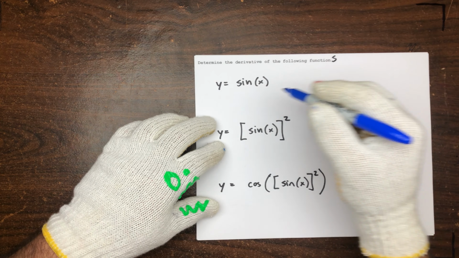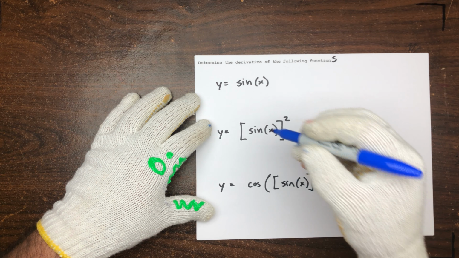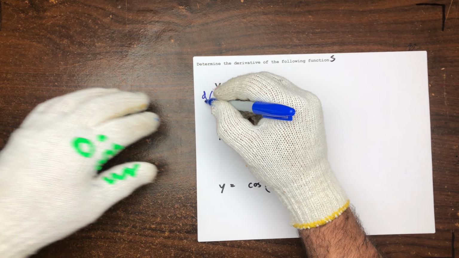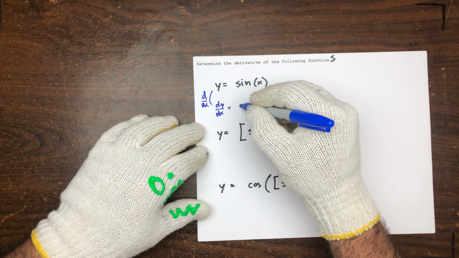Determine the derivative of the following functions. This is another example of just progression of putting functions inside of functions inside of functions. So if you take the derivative of this thing here, it's going to be d by dx. So it'll be dy by dx is equal to, that's just going to be cosine.